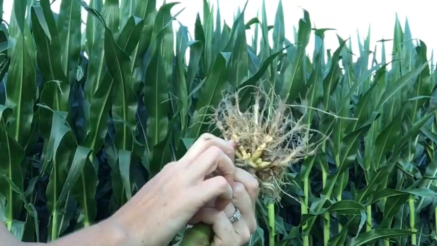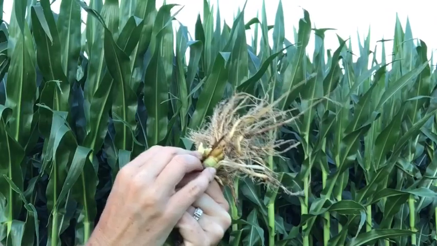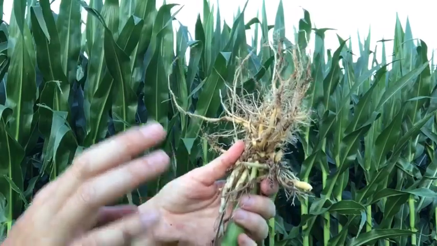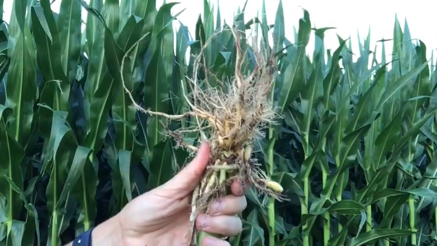To look at this next node of roots, I don't see any others that are going to be fed to within that 1.5 inches of the stem. So this one is going to get a root rating of 0.4 to 0.5.